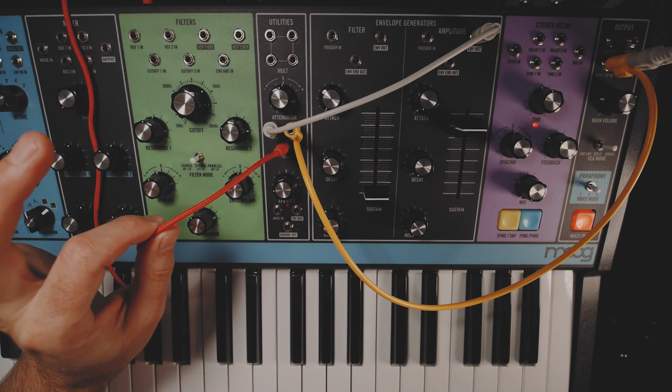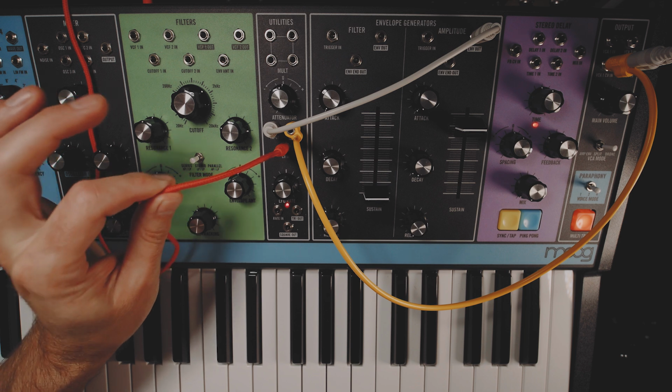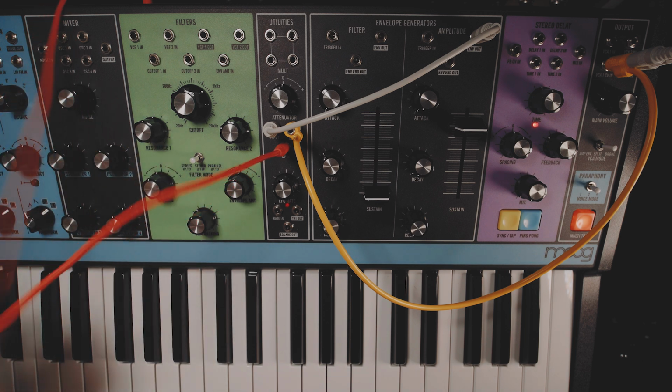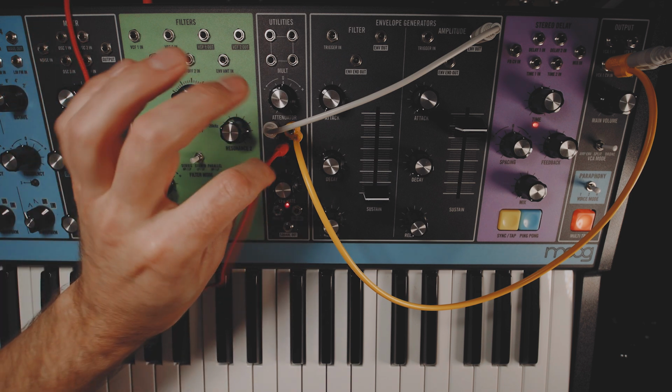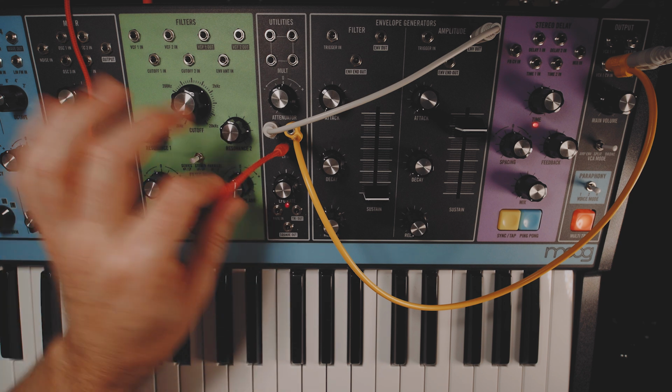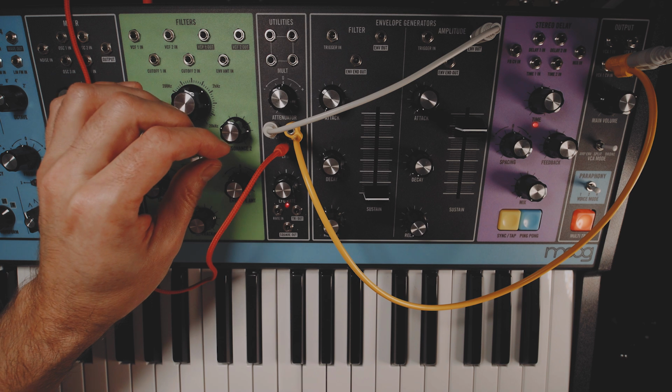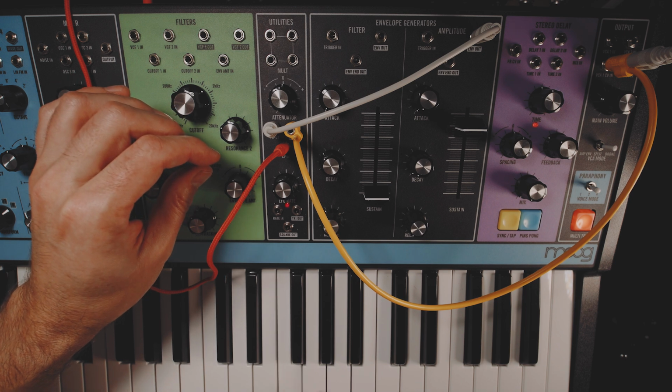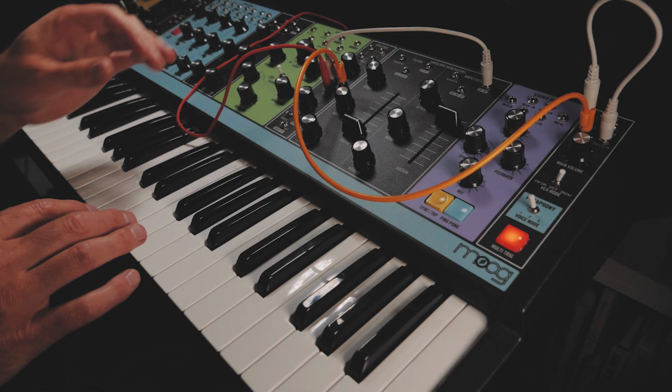Maybe we should really amplify this signal. I don't actually know what the control voltage range is on it, but maybe we could amplify it and stretch it out. There's no way for me to do that, I don't think, here on the Matriarch. I'd need to use a bit of Eurorack gear to do that. But it is kind of working.